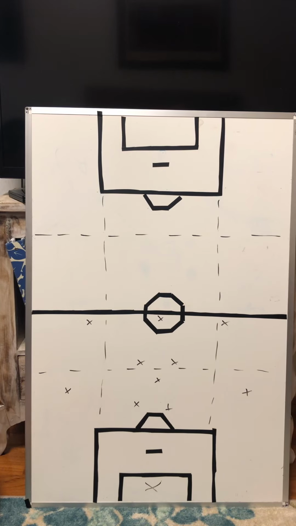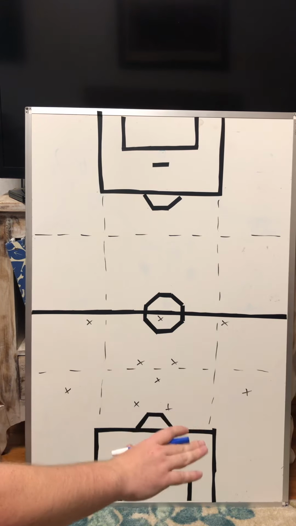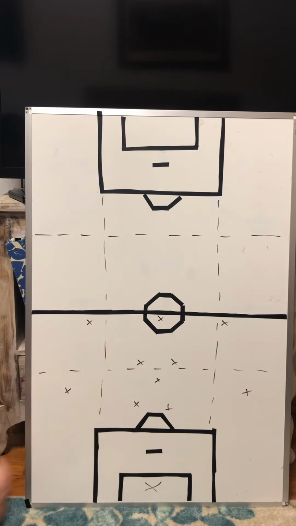Alright guys, in this video we're going to be talking about communication. It's the key to making sure everybody works together, making sure everybody comes back and helps defend, and makes sure that those that are playing on the left side know what's happening on the right side without drifting across.